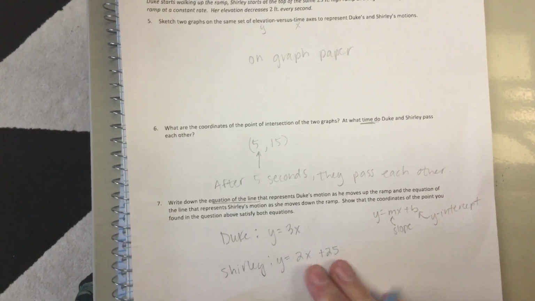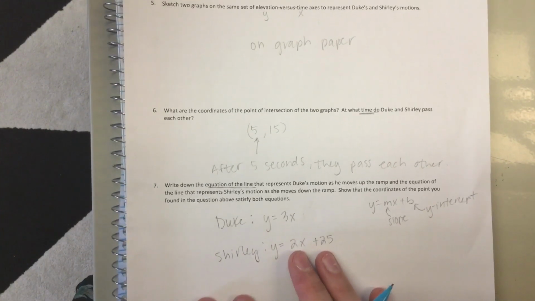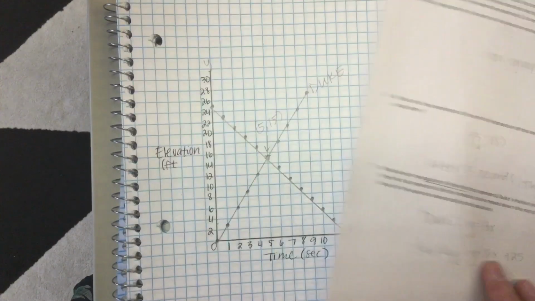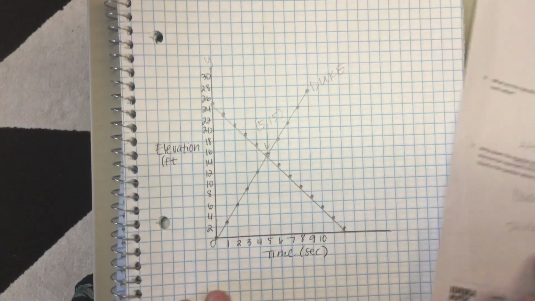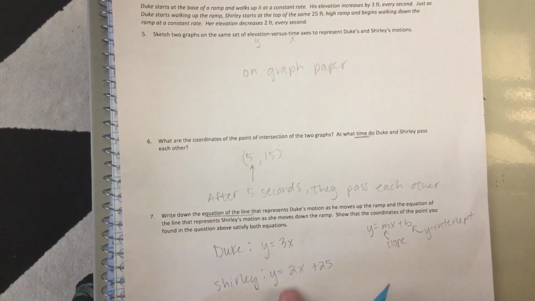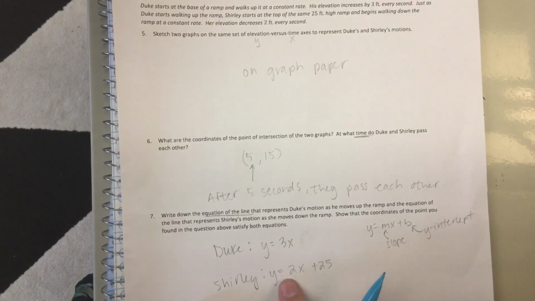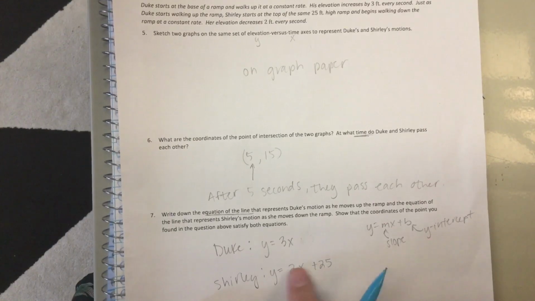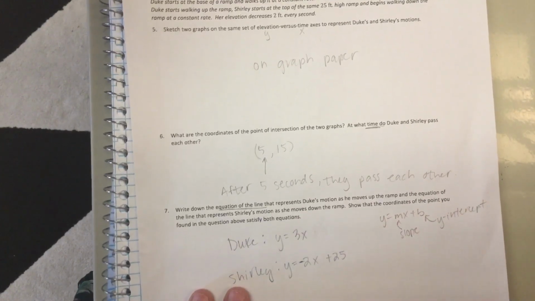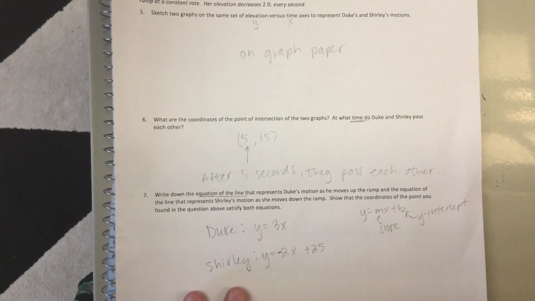Could you put 25 plus 2x? Absolutely. It doesn't really matter, as long as that slope, her rate of change, is connected to her time variable, her x value. So 2 feet per second, and she started, ooh, actually I'm missing a little something. We need to show that she's actually descending. If I left it like this, it would show that she's moving up. But she's actually going down, so I need to make that slope negative because that line is decreasing.